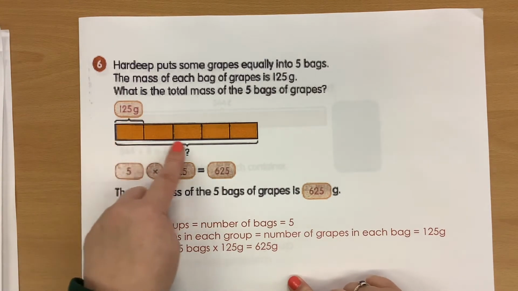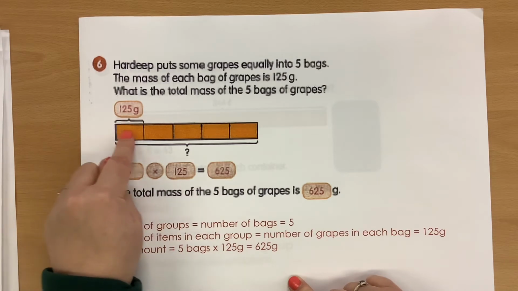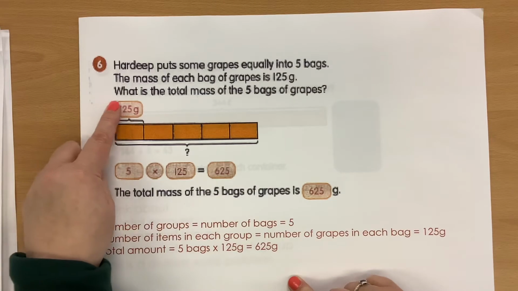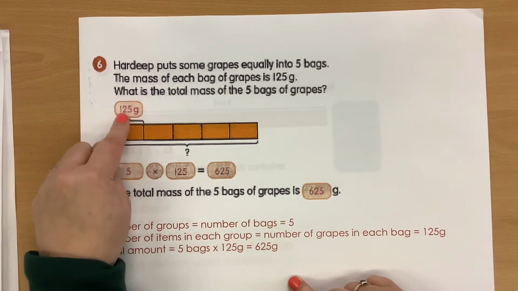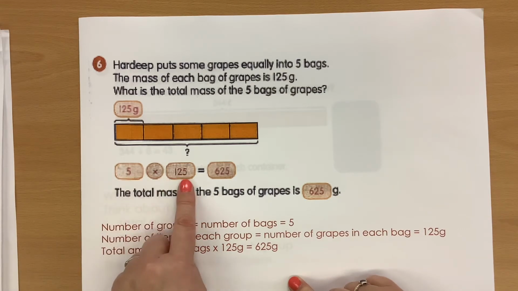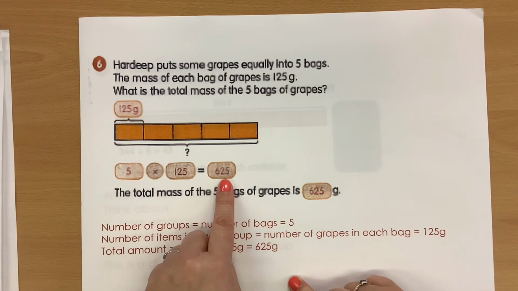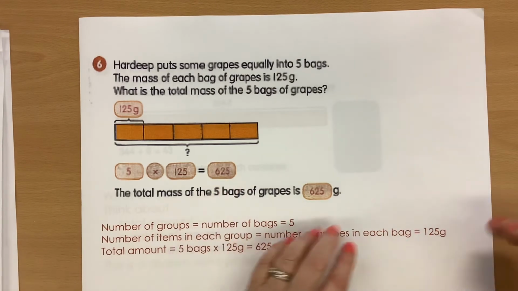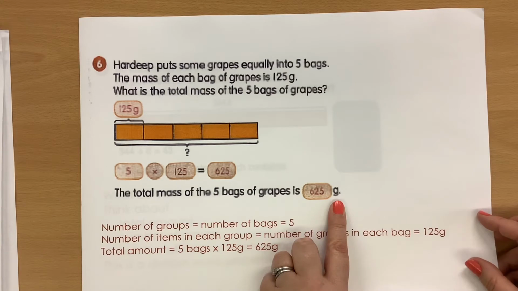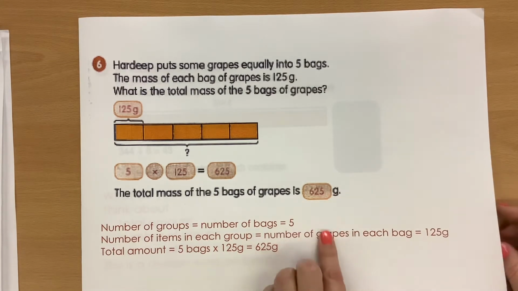So in order to find the total amount, we need to multiply the number of groups, which is the number of bags, with the number in each group, which is the amount of the mass of grapes in each bag. So our number sentence is 5 multiplied by 125, which is equal to 625. Now, you may have been able to do that mentally. If not, then you could write out a written method. And remember that you must always label your unit of measure correctly. So 625 grams.